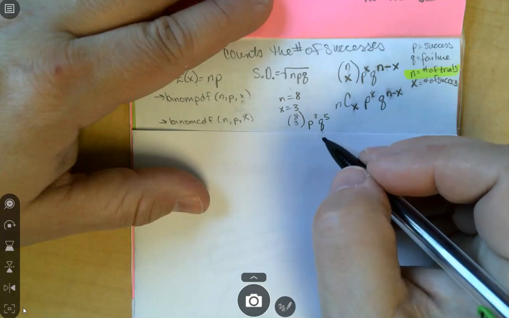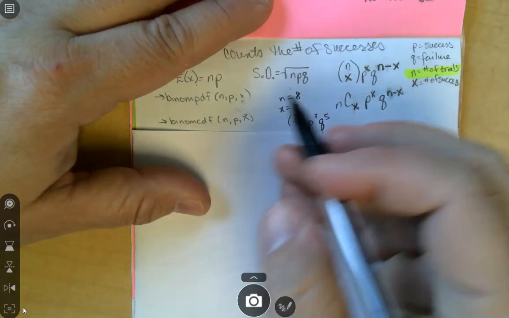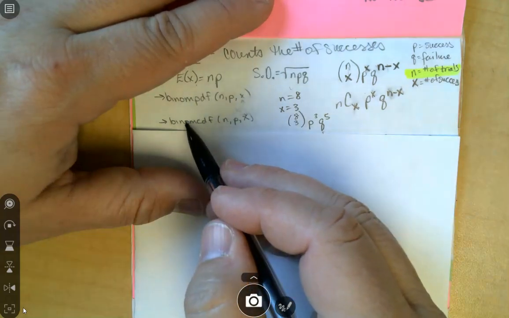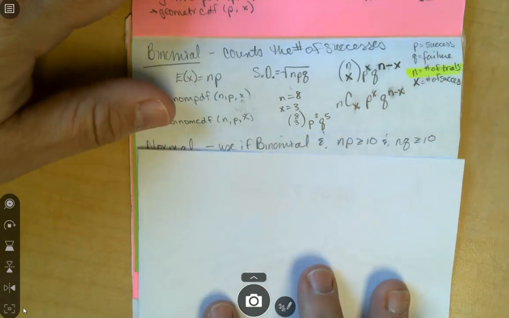And for this, really, you just have to know how to find it, how to choose it on multiple choice. You don't have to write it like this. You can write binomial or CDF or PDF and list your parameters, and you'll be good.